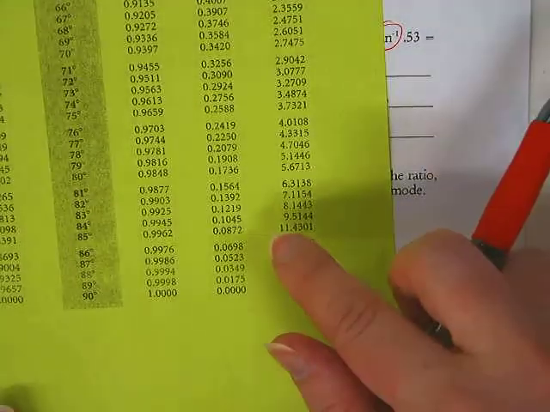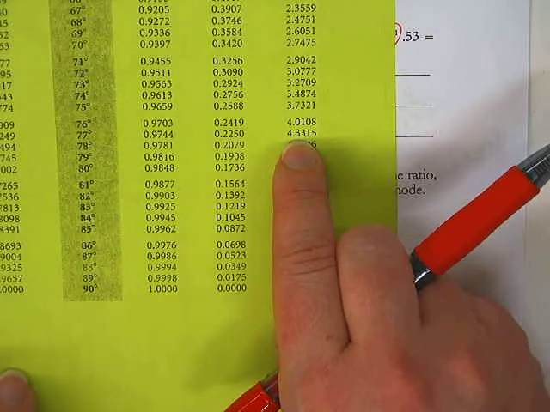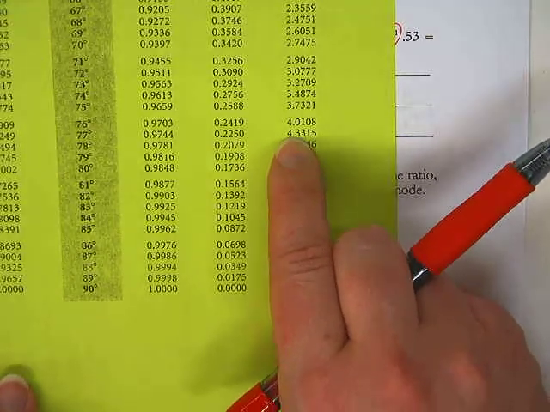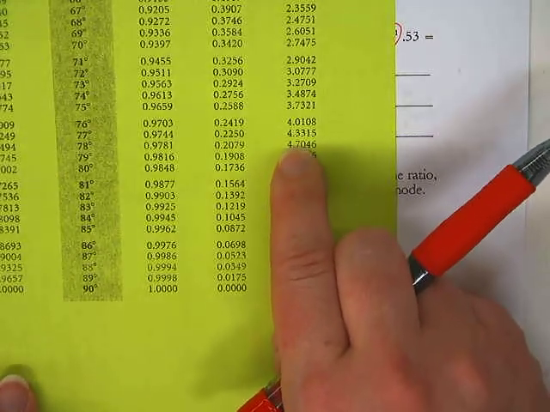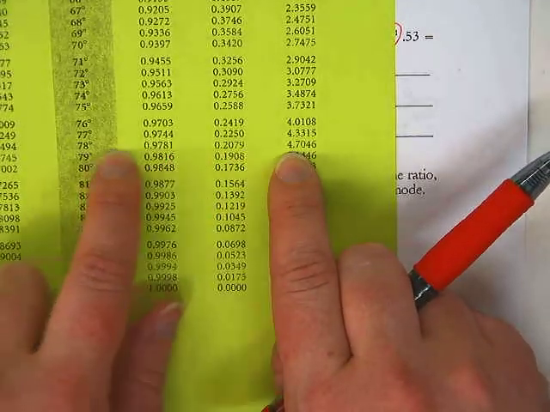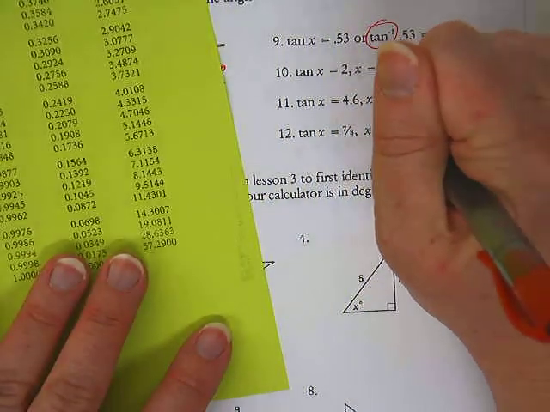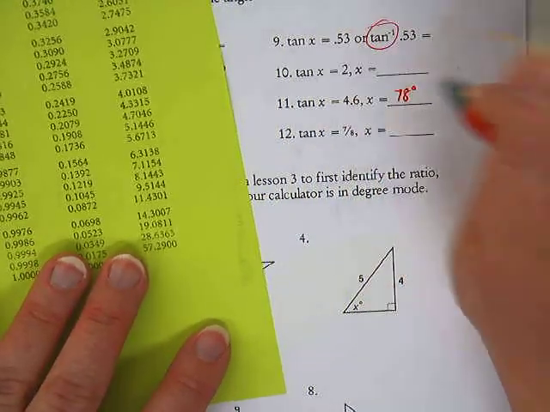So tangent 4.6. Let's do the chart first. So tangents are in the last column. So 4.6. Would that be closer to this one here or this one here? Which one's closer? That one. 4.7 is closer, right? So probably about 78 degrees, right?